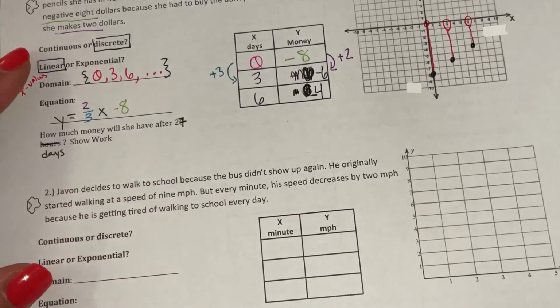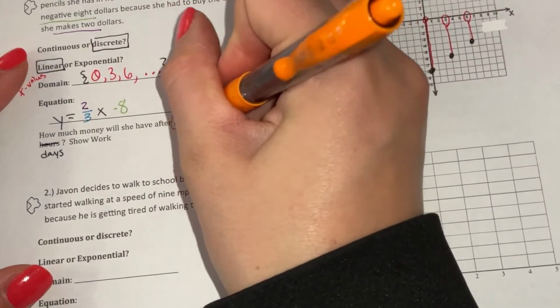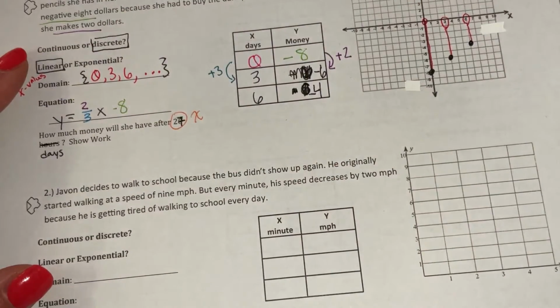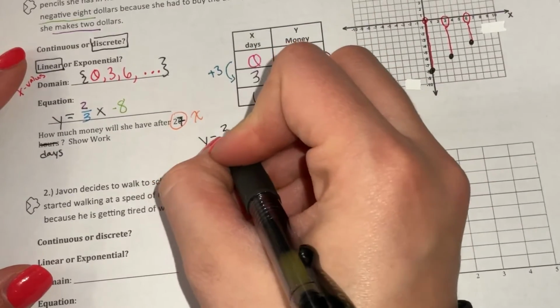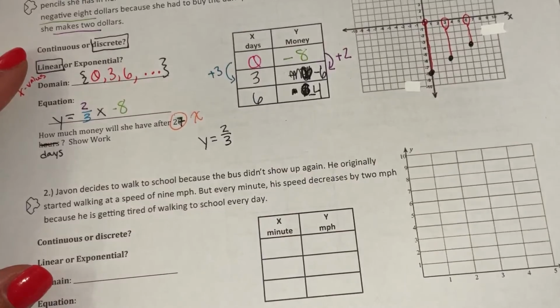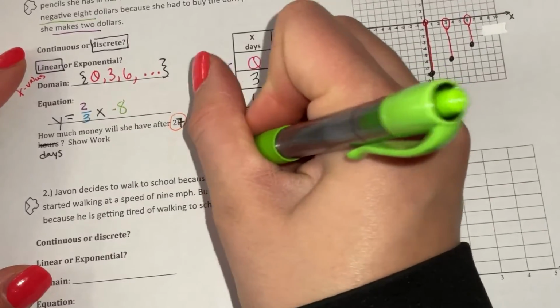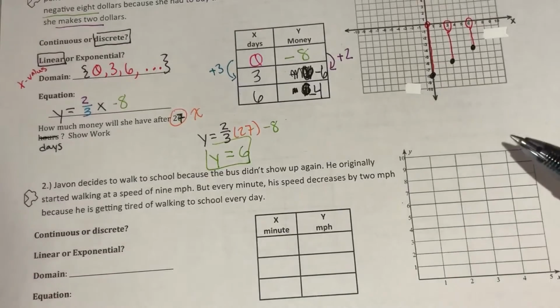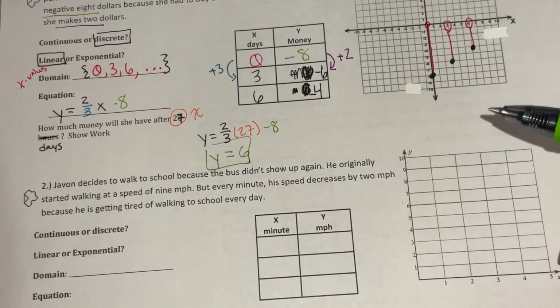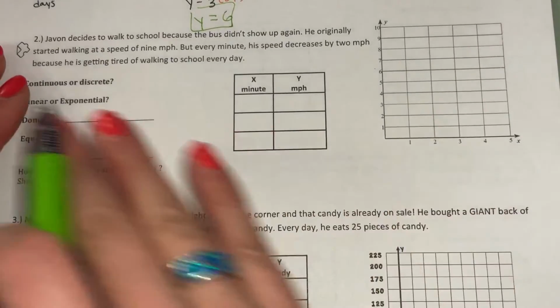Okay, so that 27 days, that's gonna be the x we replace. So what we can do is we can do y equals 2 over 3, replace the x with 27, minus 8, and figure out what that gives us. And it should give us 6. So after 27 days, she'll have $6. Not a lot, but we'll get there. So now I want you to read number 2.